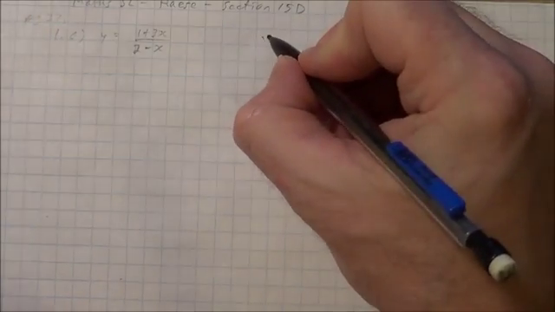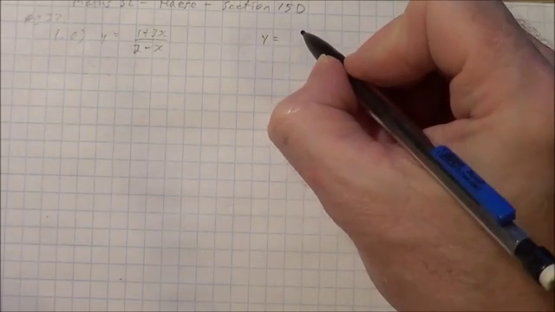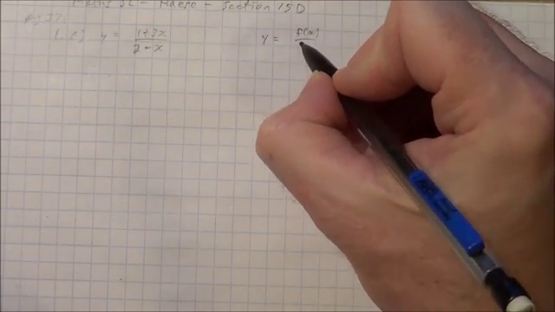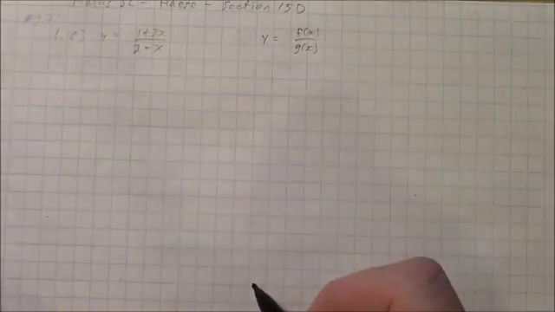Well, just before we get started on that, suppose y is f of x divided by g of x. It's a rational function.